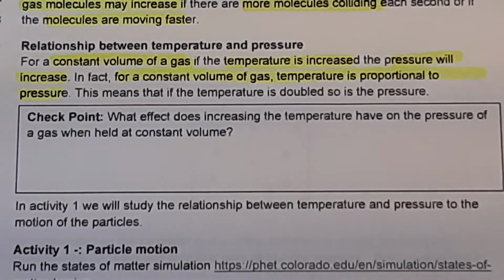Proportional means that it relates to it. So if temperature goes up, pressure will go up. Temperature goes down, pressure will go down, and that'll be by the same amount. So if temperature doubles, pressure will double.